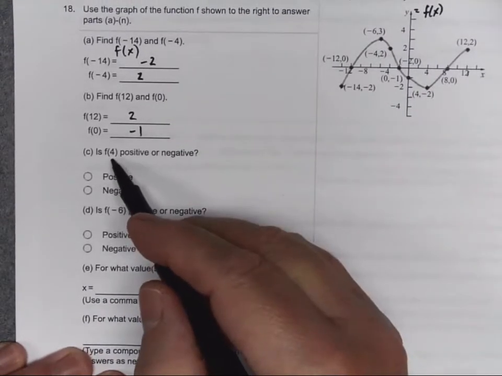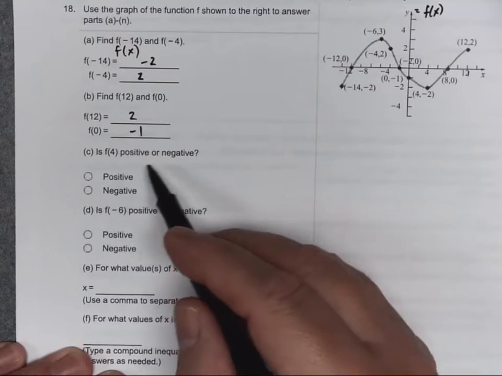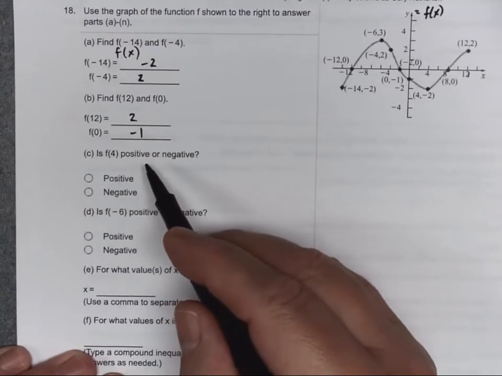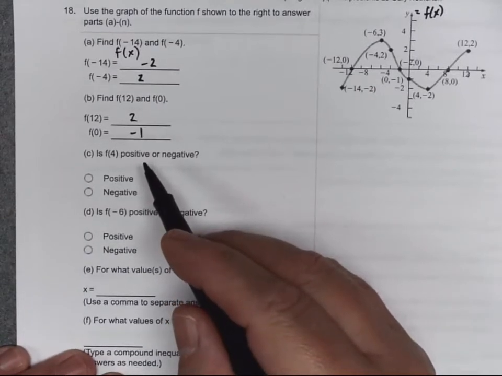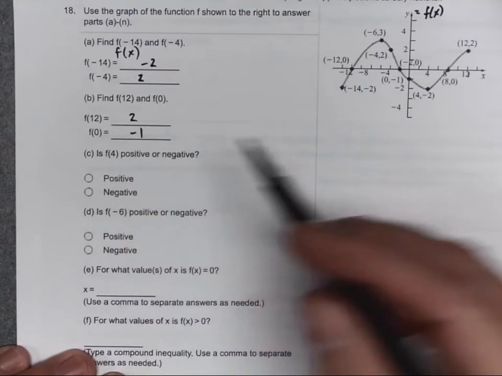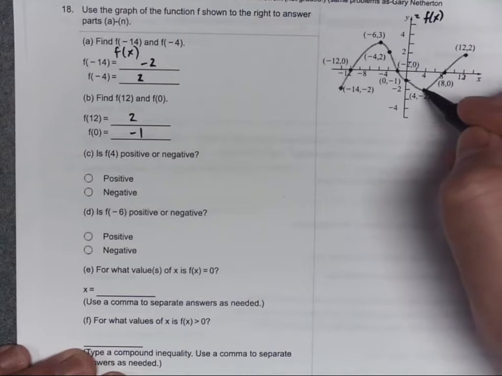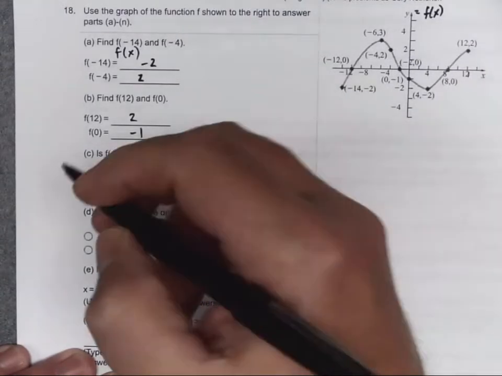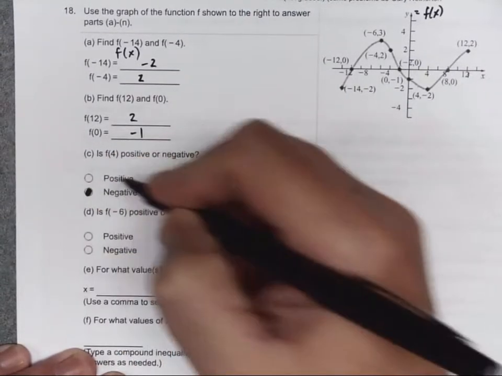C says, is f of 4 positive or negative? So they're not even asking you for the number. They're just saying, is it a positive or negative number? So let's go on the graph and find where x is 4, which is down here. Looks like the function is -2, so we say it's negative.